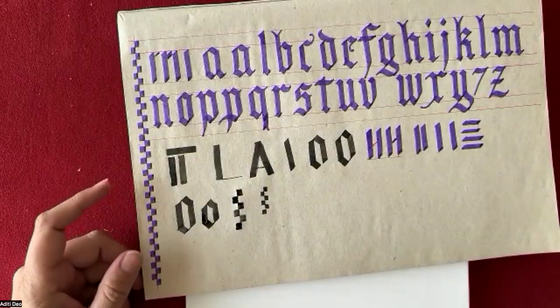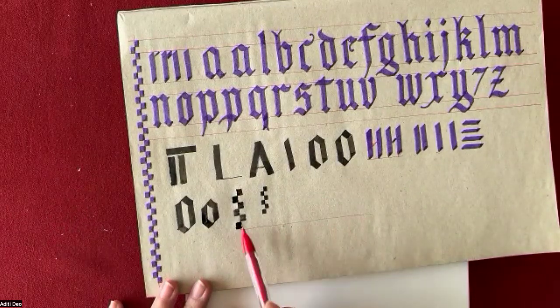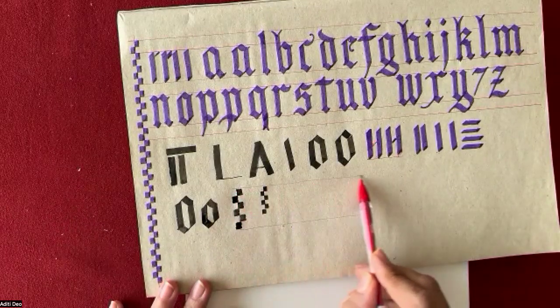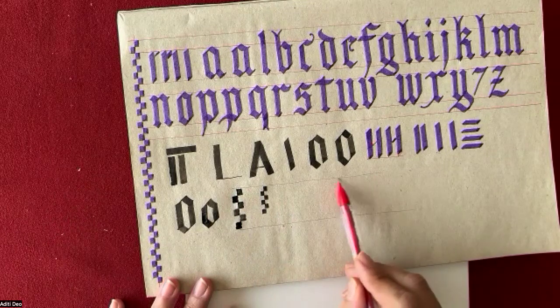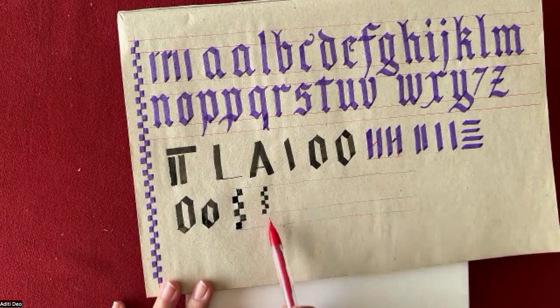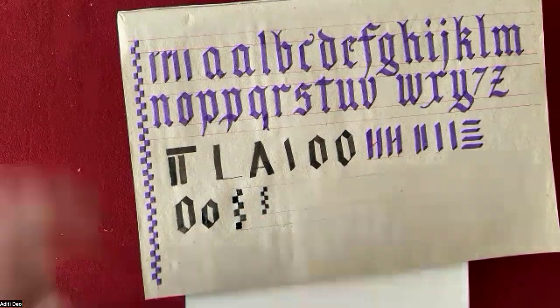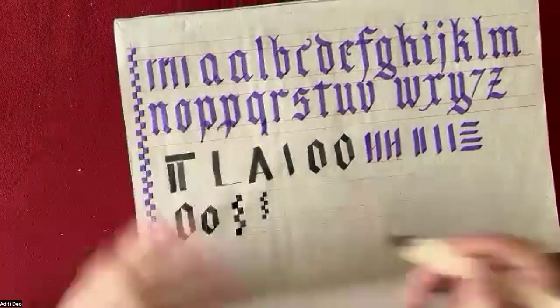Once you have this, you can then make your baseline, so you can make sure that your letters all sit in the same place. I'm making one for this scale as well. And then you can start writing your letters.